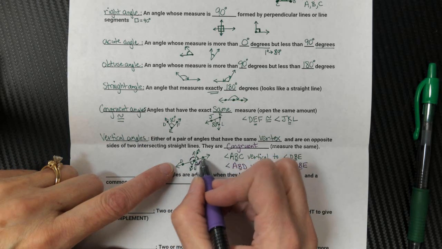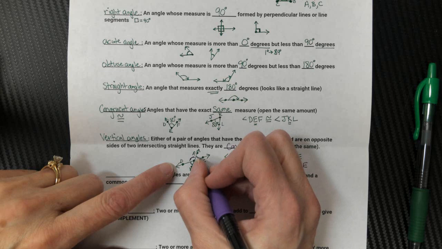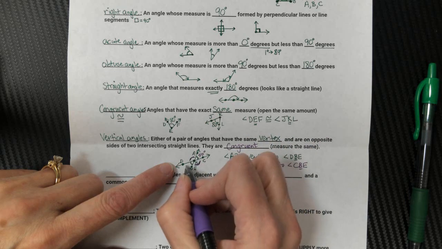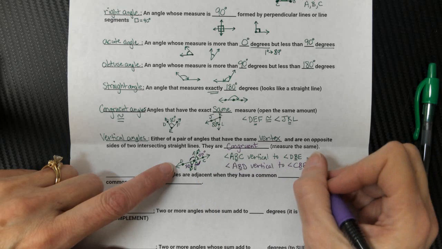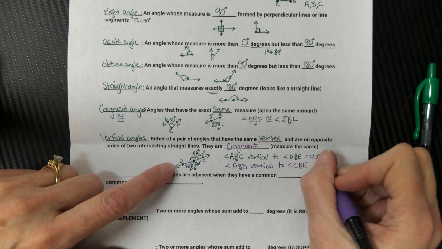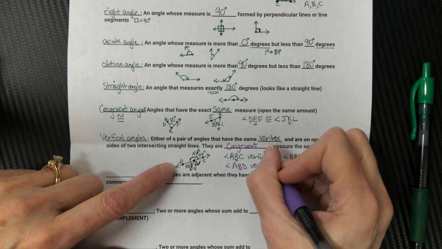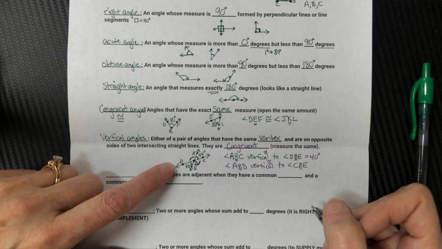Now, because this is a straight line, this would be a 180-degree rotation all the way across here. So if I tell you that this angle right here, let's make it 40 degrees on this opening, that means this angle is 40 degrees because they're congruent. So they're both going to equal 40 degrees. They're congruent. So vertical and congruent as well.